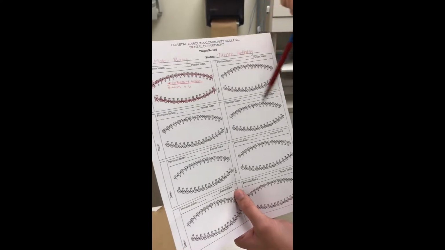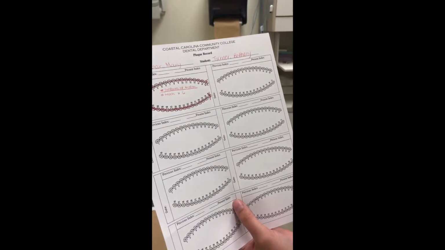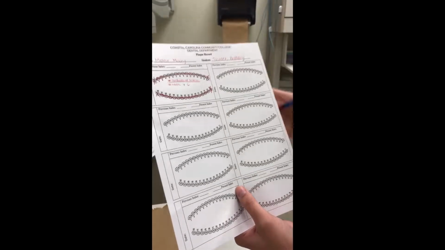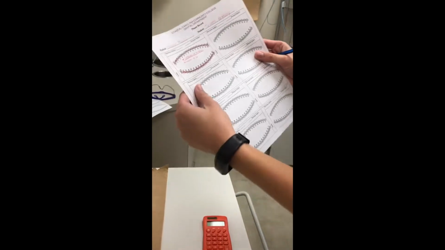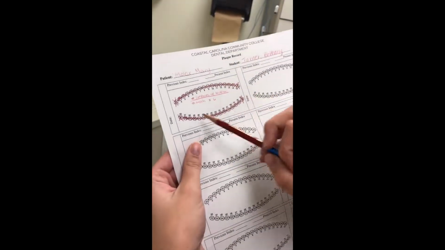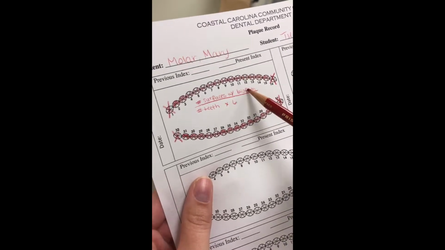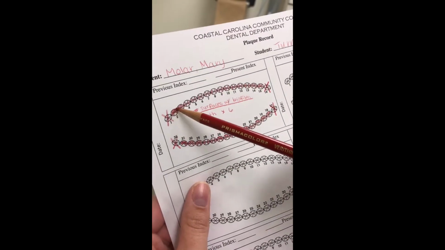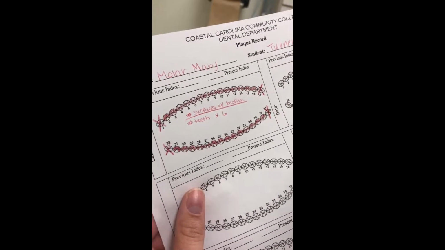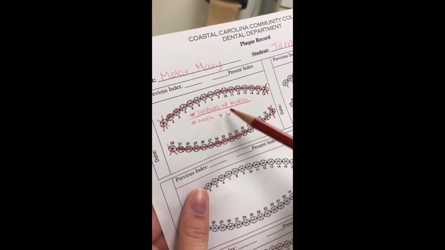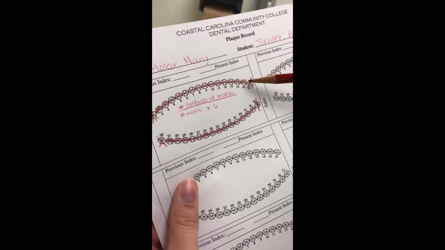So this is a good evaluator to see what I need to help my patient with. Why is their plaque index the same? And to calculate a plaque index, we have this formula that we use. You do the number of surfaces with biofilm, so it would be all of these surfaces that are colored in red on here, divided by the number of teeth times 6. And we do times 6 because there are 6 surfaces.